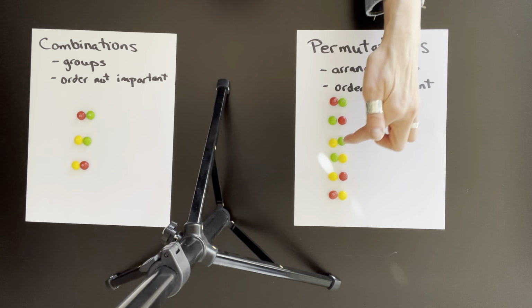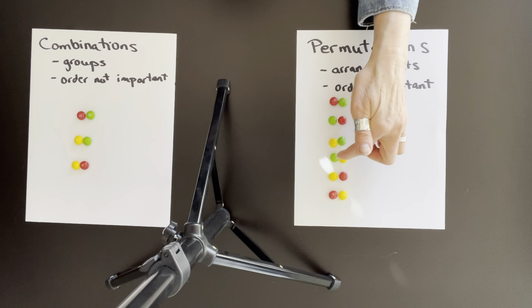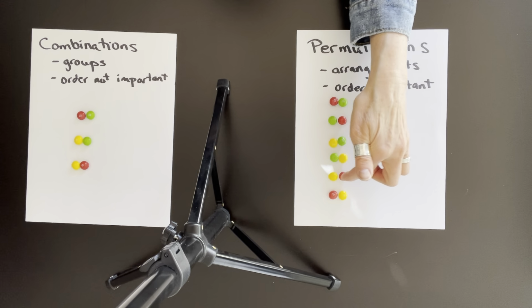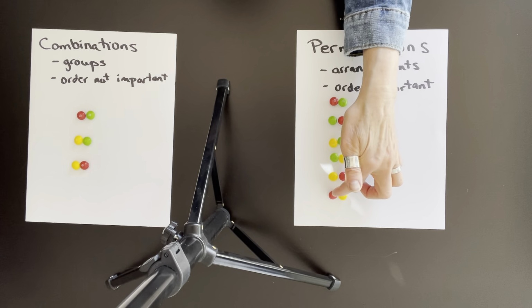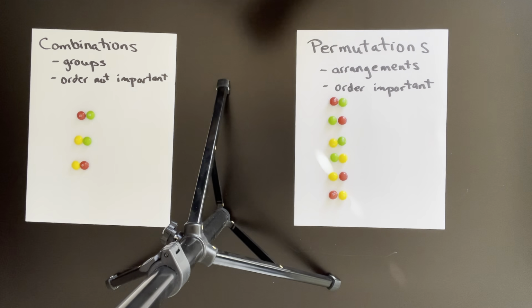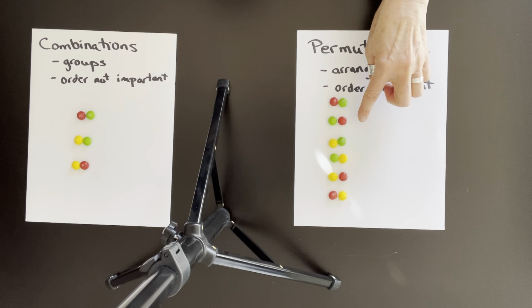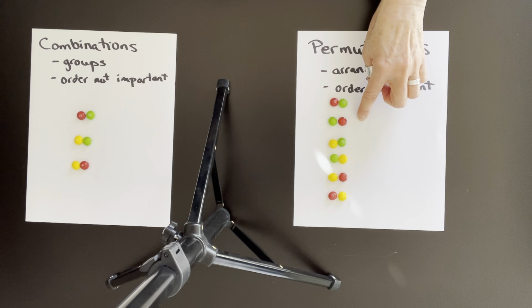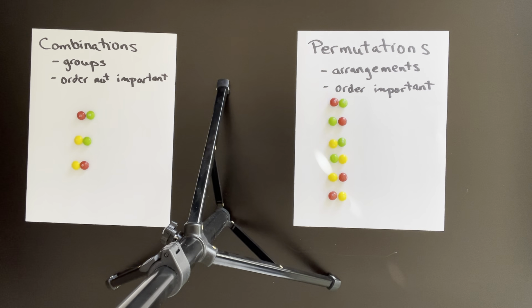So that gives us 2, yellow-green, green-yellow, 3, 4, yellow-red, red-yellow. So each of those is separate because the order is different. So we actually have 6 permutations when we choose 2 Skittles out of 3 different colored ones, and we have 3 combinations.